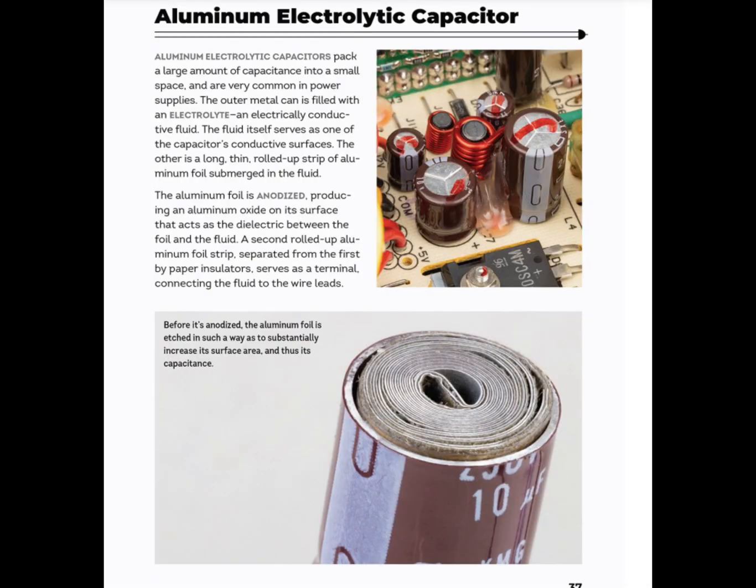Aluminum electrolytic capacitor. An aluminum electrolytic capacitor is a type of capacitor that uses an electrolyte solution to achieve high capacitance values.